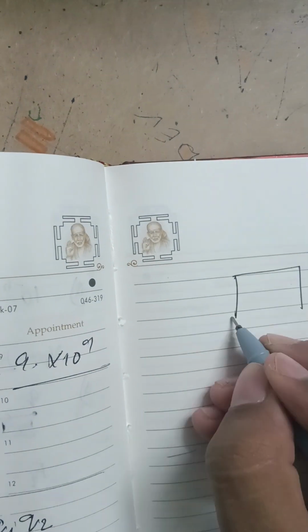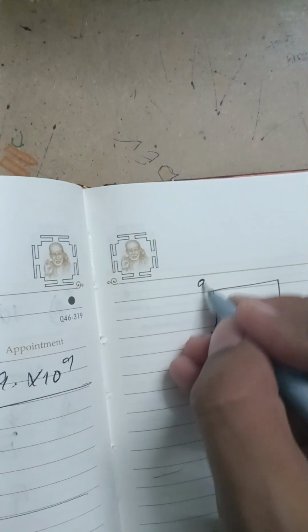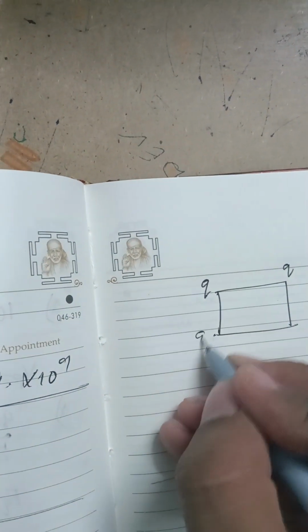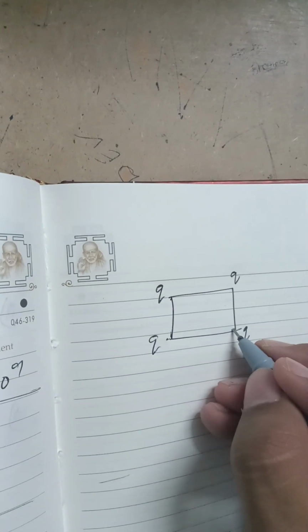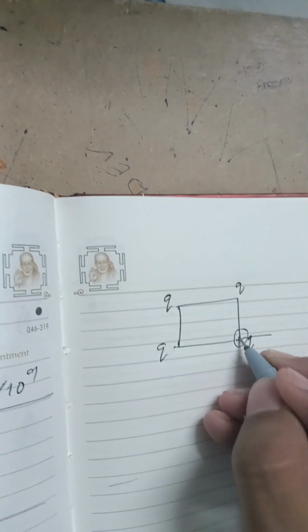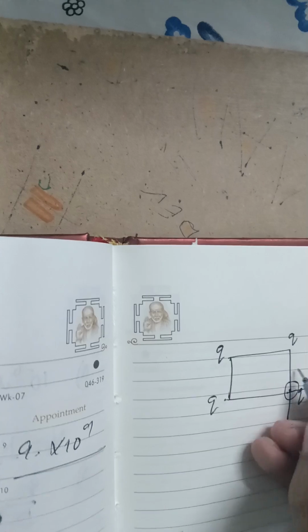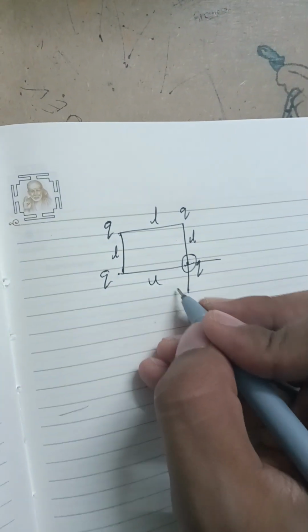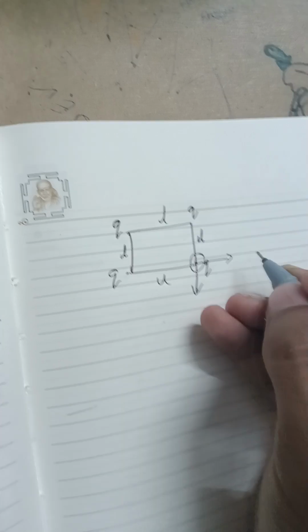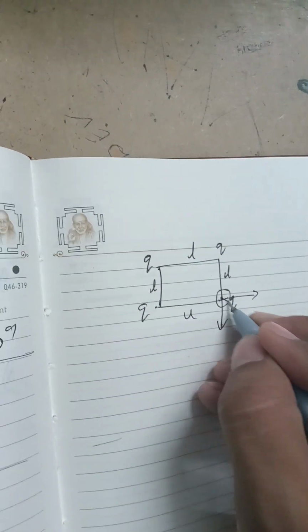The same question if I do for a square, all charges are q, then what would be the force on this? There will be three forces. Suppose this is L, one down, then here, and another force will be here.